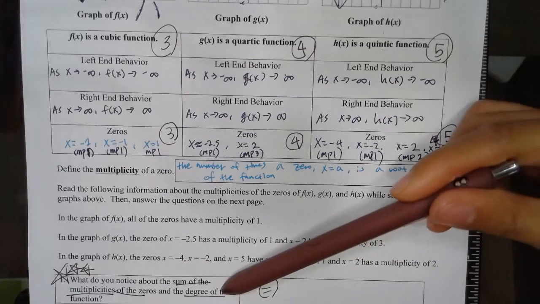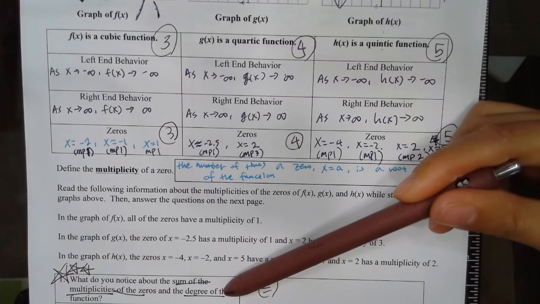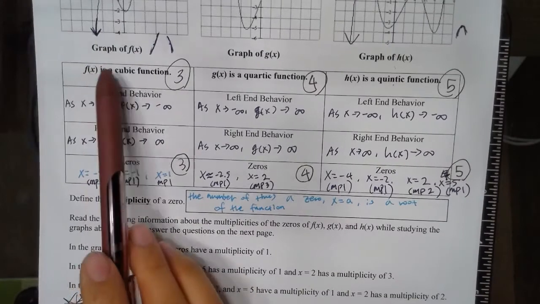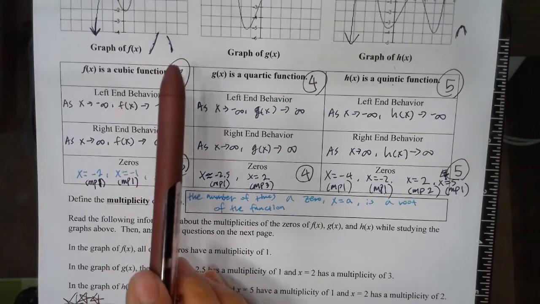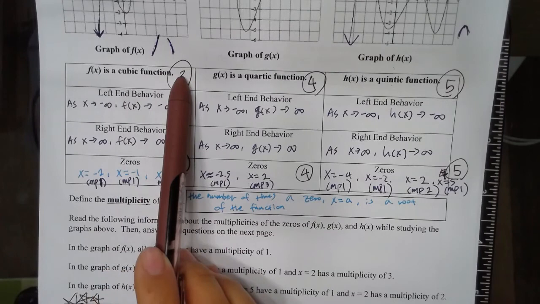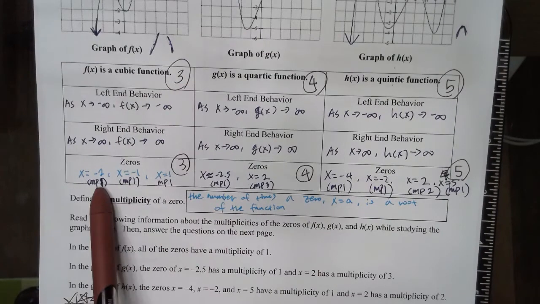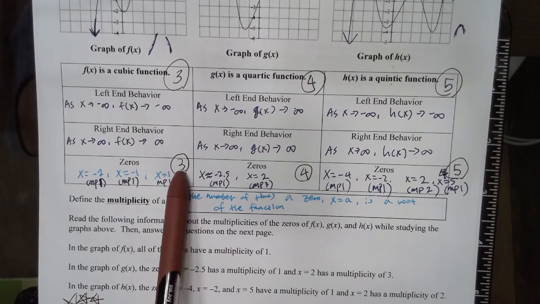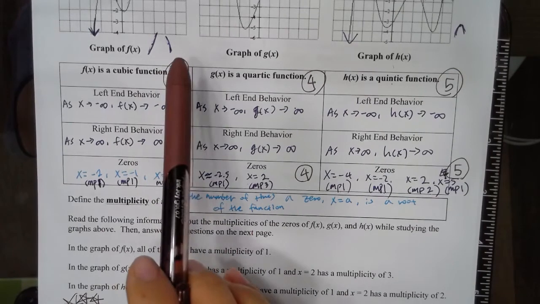All right, first, let's look at f of x. Cubic, what's the degree? 3. Now let's find the sum of the multiplicity. That one has multiplicity 1, 1, 1. What is 1 plus 1 plus 1? 3. What do you notice about the degree 3 and the sum of multiplicity 3? That looks the same to me. All right, let's keep going.